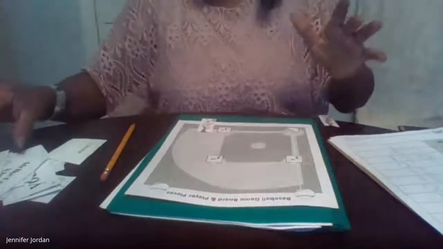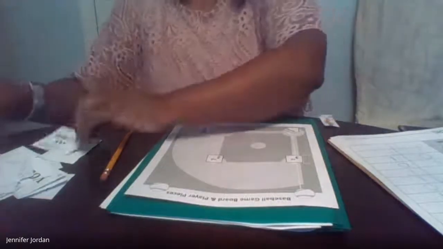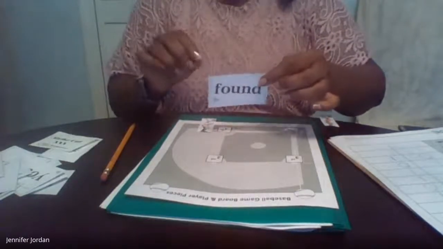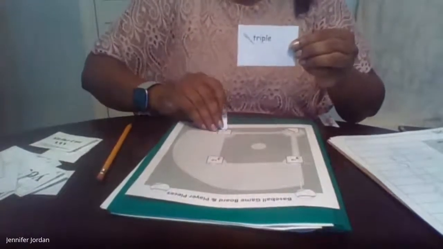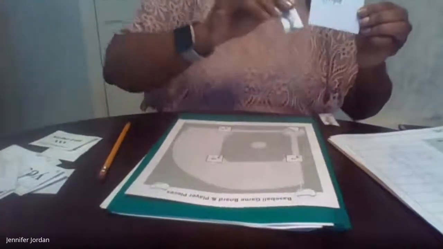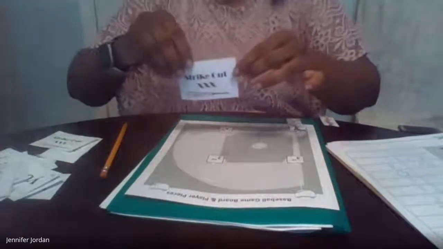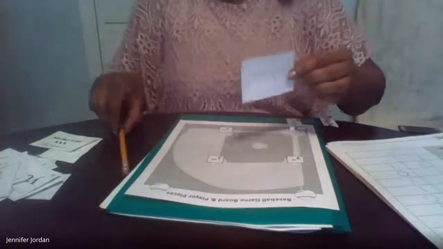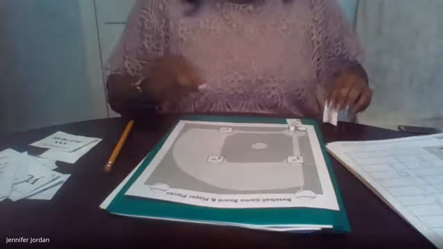And this is the 9th inning, so we're going to see what happens here. Okay, here we go. Found. White team's up to bat, and that is a triple. So they're on first base, second base, third base. And it's a home run for the white team, and they score. All right, let's see what happens. And the word is people, and they strike out. Unfortunately, they've struck out. And so now this is the last inning.